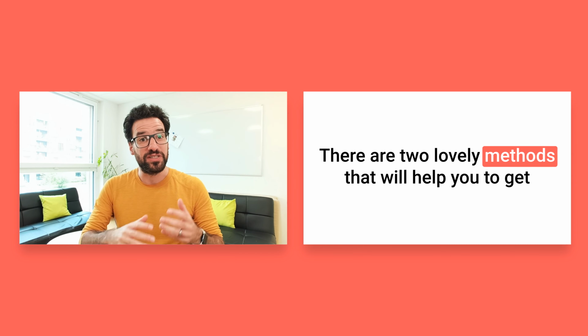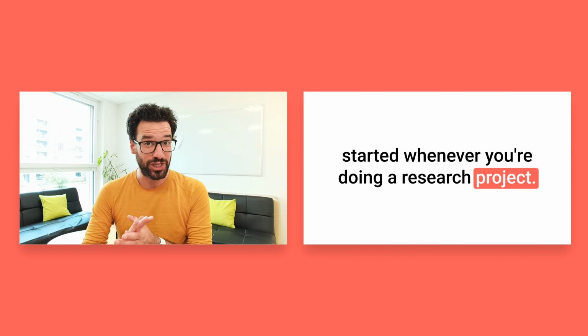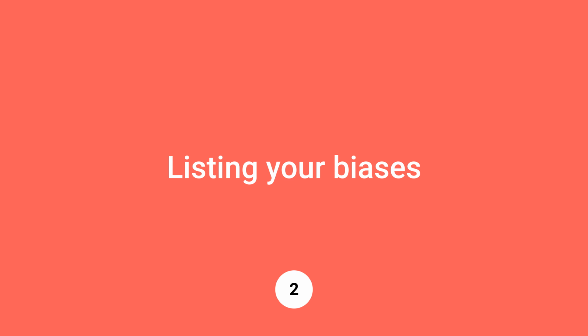There are two lovely methods that will help you to get started whenever you're doing a research project. One has a fancy name and is called the CSD Matrix, and the other one is the listing of your own biases. So what is this CSD Matrix? C stands for certainties, S stands for suppositions, and D for doubts.